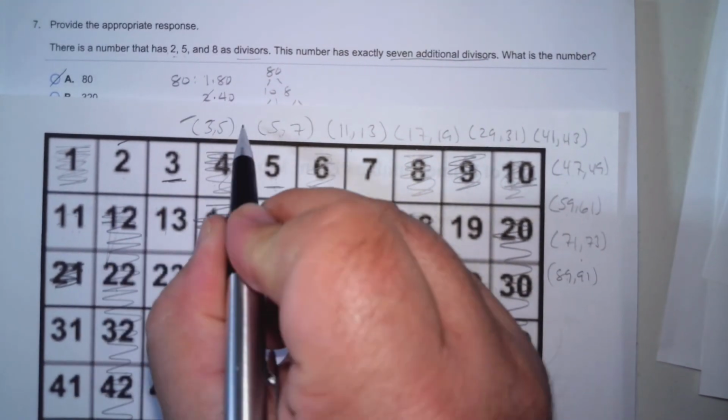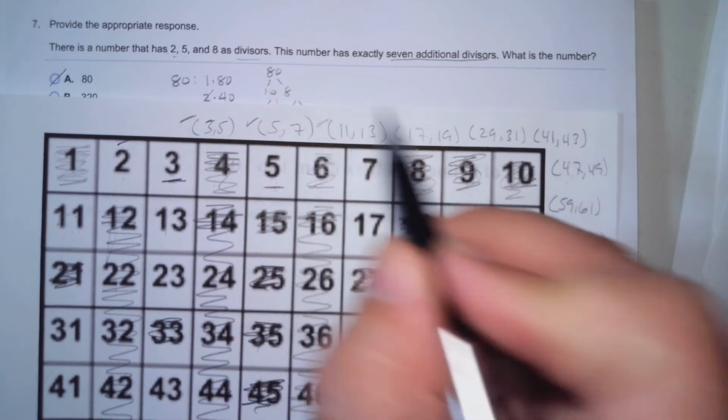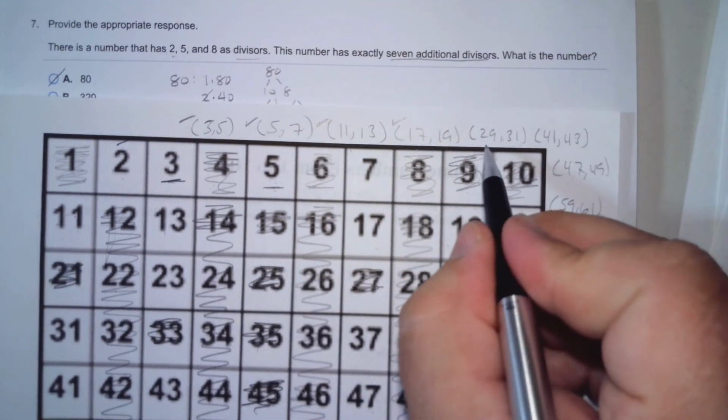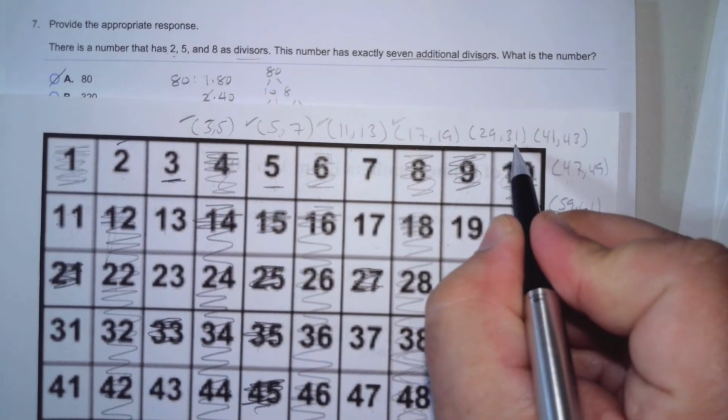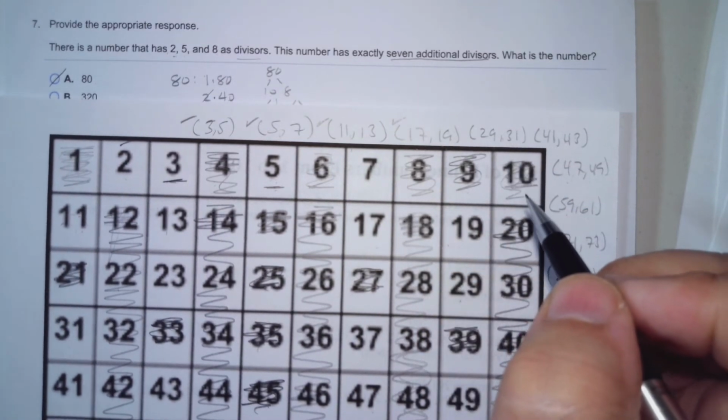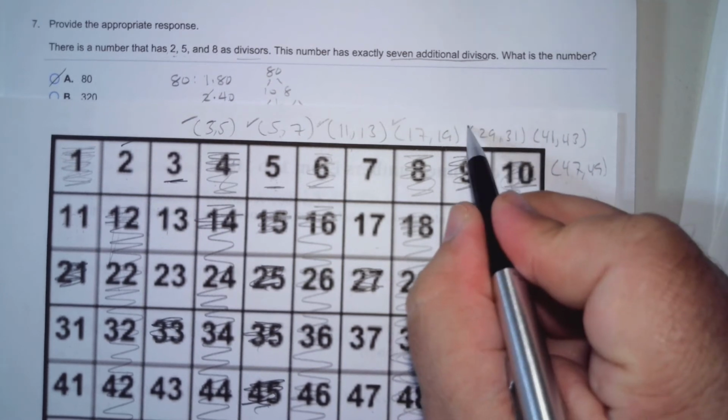This is for sure a prime pair. That's a twin prime pair. That's a twin prime pair. That's a twin prime pair. 29. That's a prime. 31. That's a prime. That's a twin prime pair.